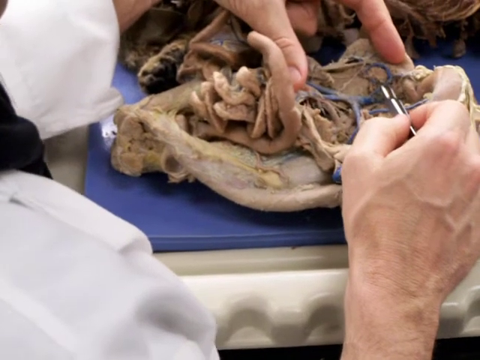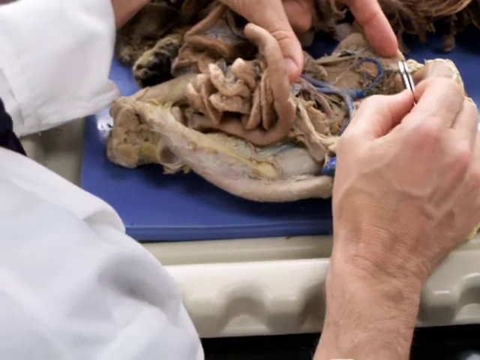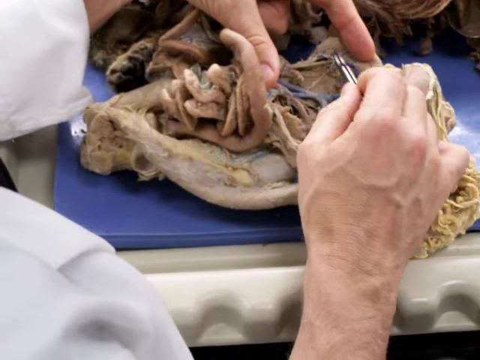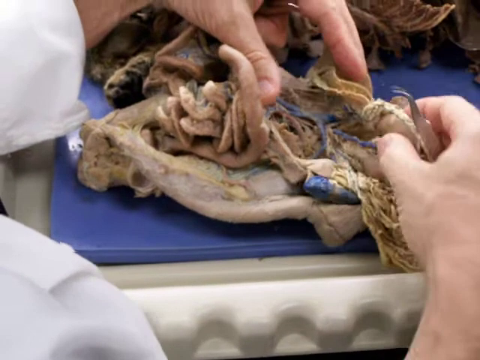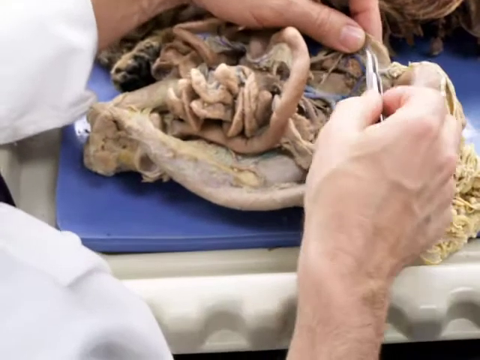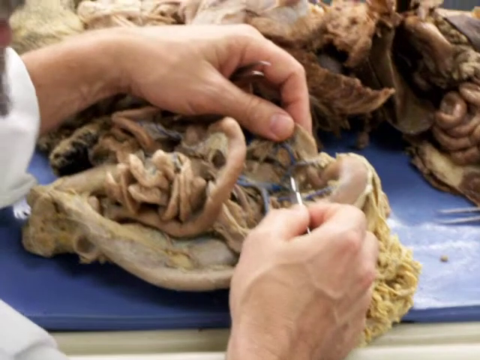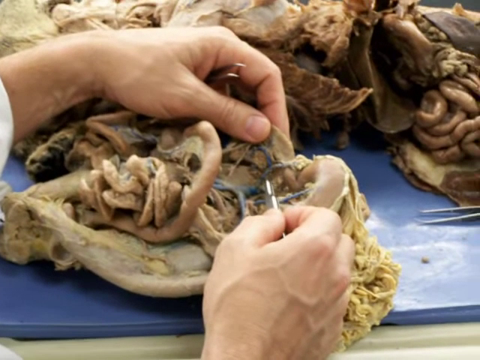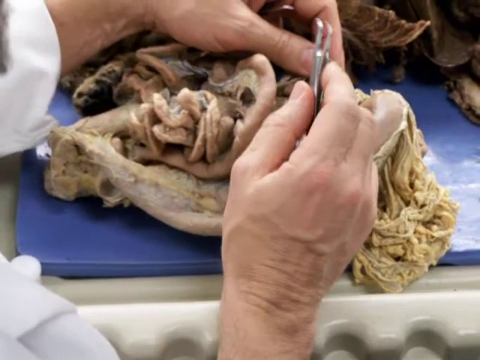Now the hepatic portal vein also is going to get blood from two areas that we talked about before, this pancreas and duodenum and the greater curvature of the stomach. This tributary is the gastroduodenal vein because it's coming from the stomach and the duodenum.